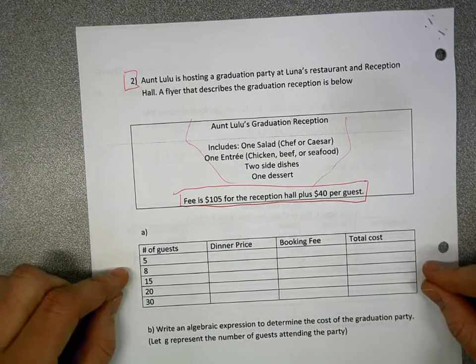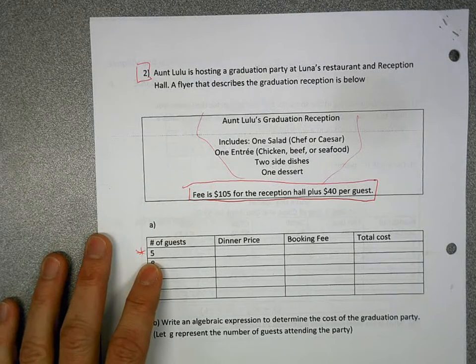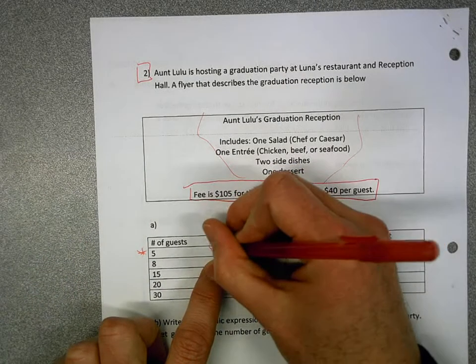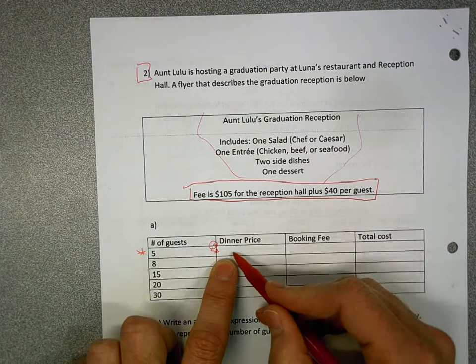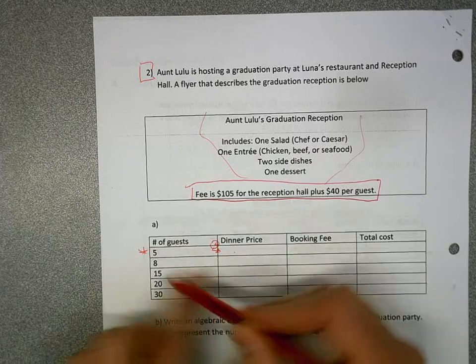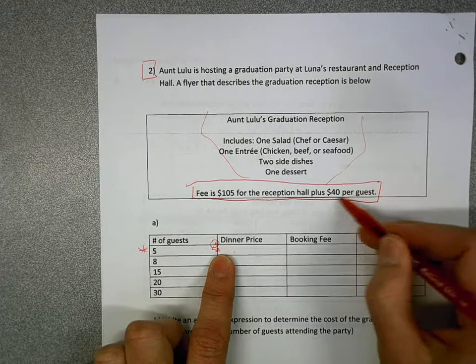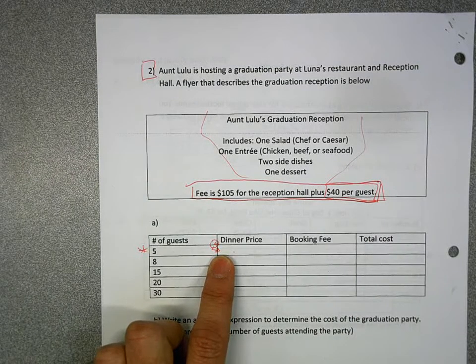So if she is going to get 5 guests, here's what you're going to do. Step 1 is you're going to find out the dinner price for 5 guests. Well, this is just like the hot dog problem we just did. Look at this, it's a unit rate of $40 per guest. That's a lot.